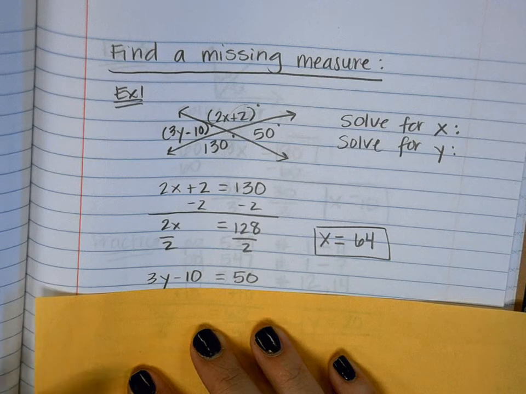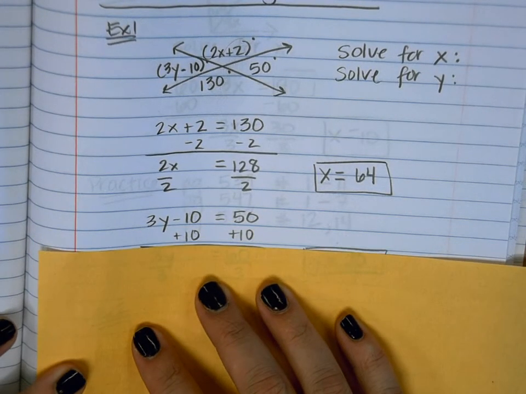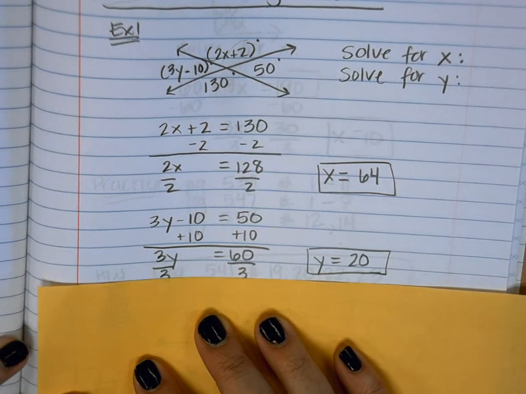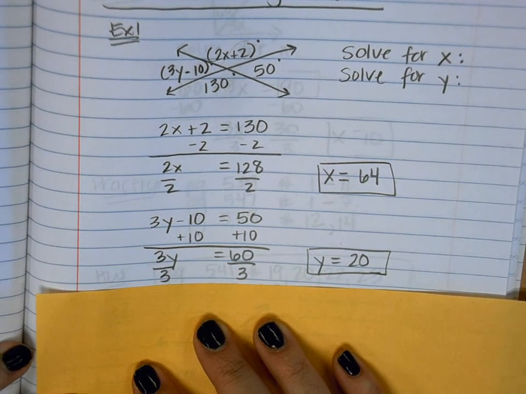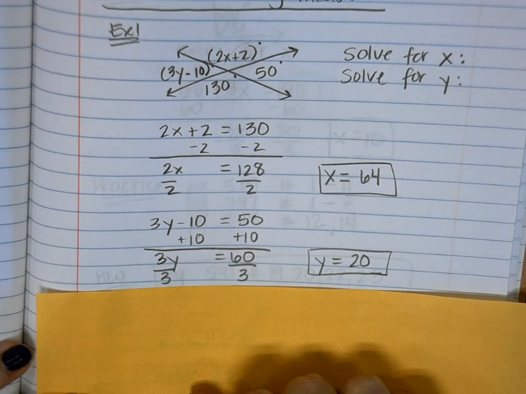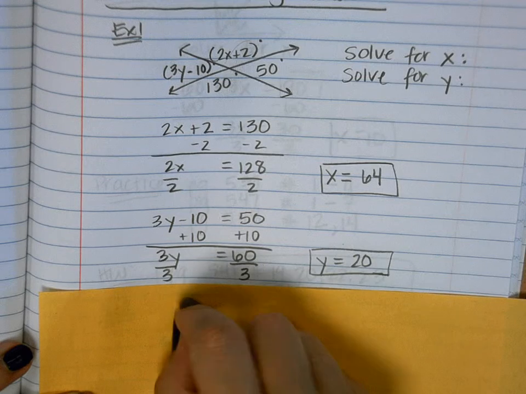We add 10, and then we divide by 3, and we get y equals 20. 60 divided by 3. You add 10 because that's a minus 10, right? We do the inverse operation.